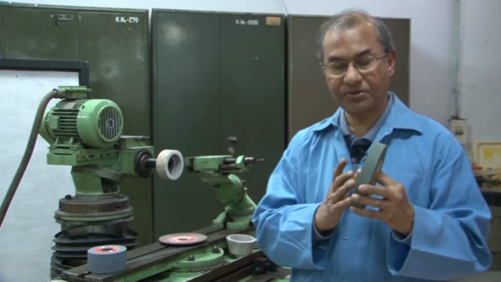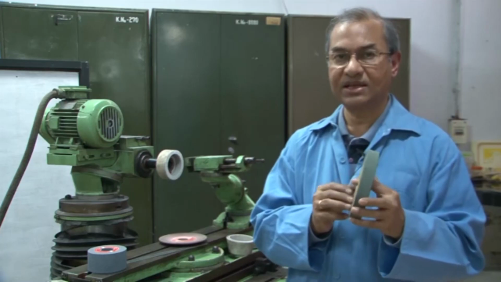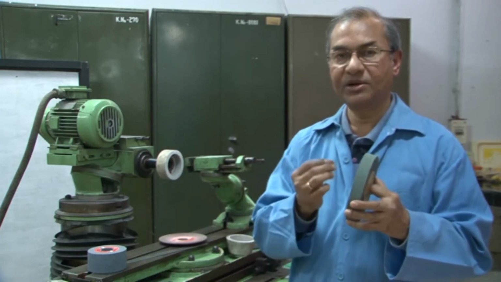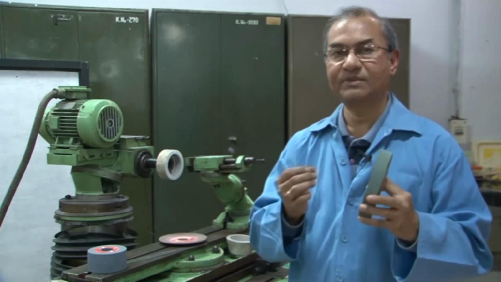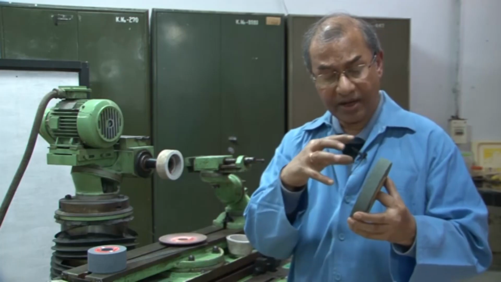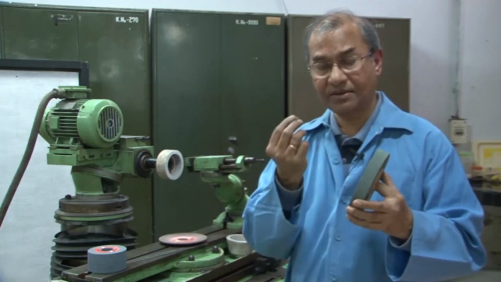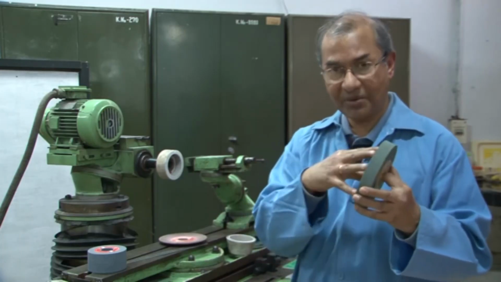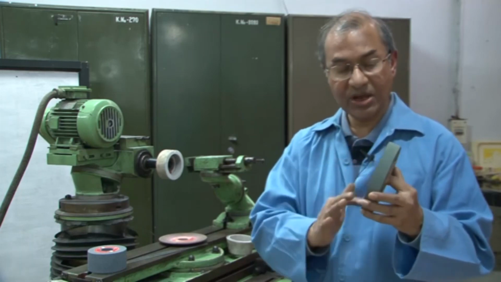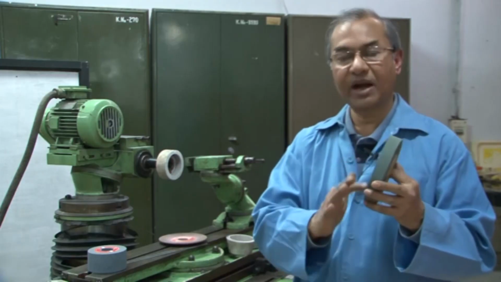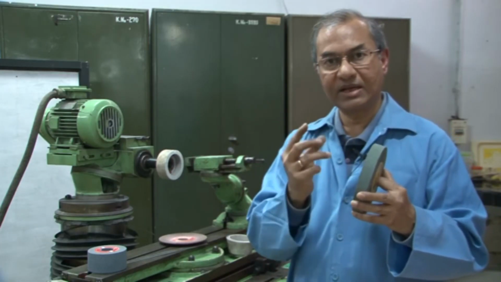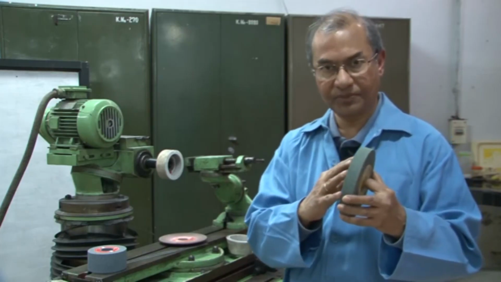The surface finish will be good if the grain size is small, when the material removal rate is less and less material is removed. Also, if the size of the grain is very big, the number of grains will be limited, because within a given diameter of the grinding wheel the grains are bigger in size, so the number will be less of course.